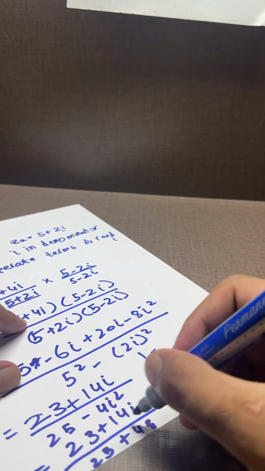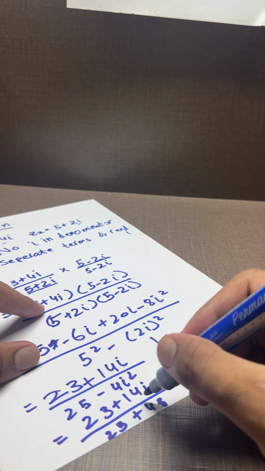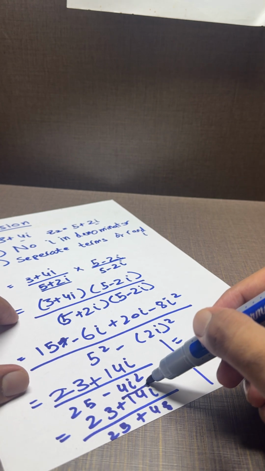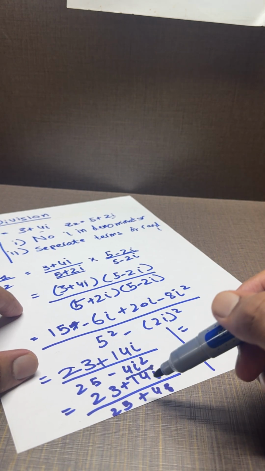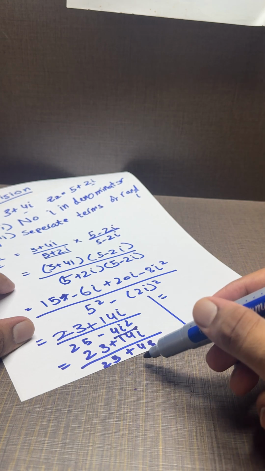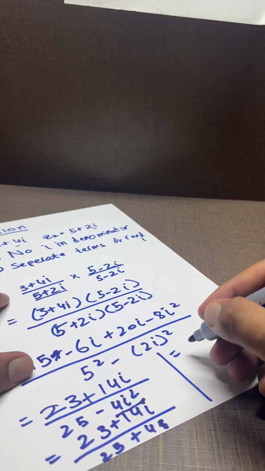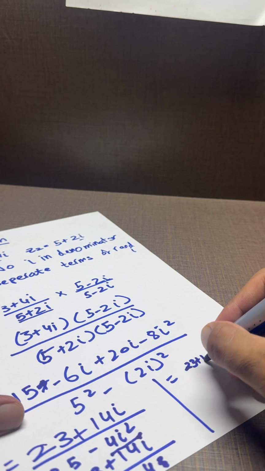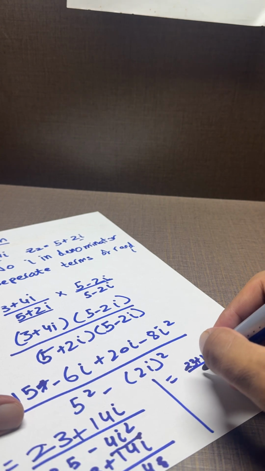Okay, because 4i squared would become 4 into minus 1, and minus 4 into minus 1 would become plus 4, and 25 plus 4 is equal to 29. Okay, so the numerator would stay as it is, 23 plus 14i over 29.